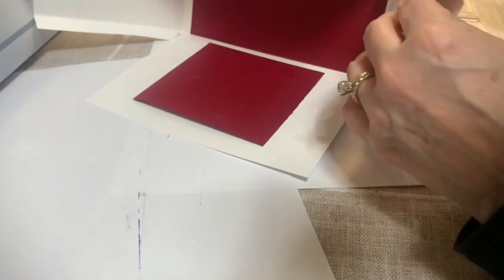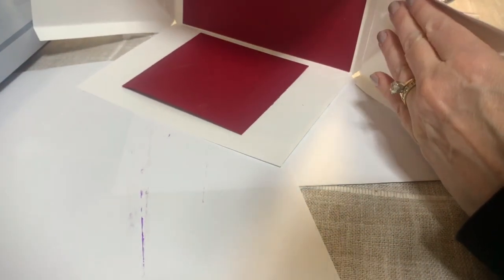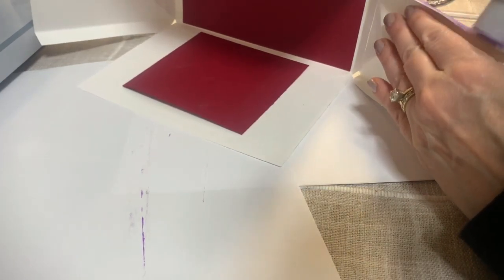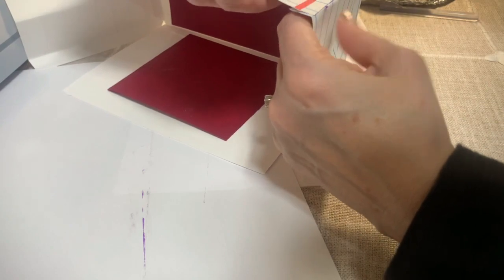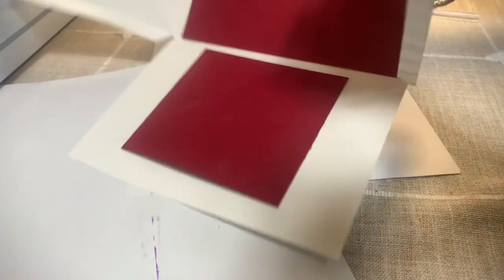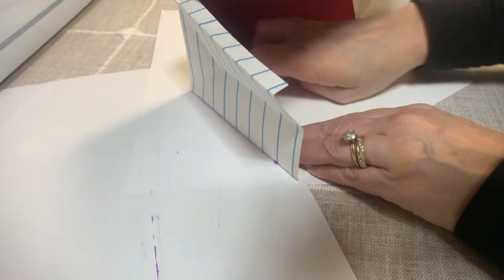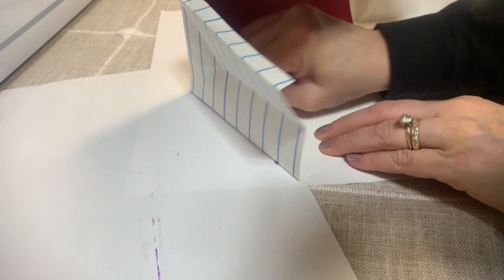So let's do this side. Okay, and we're going to line it up. And then I'm going to turn it upside down and just reinforce on the inside. I'm going to use the popsicle stick.